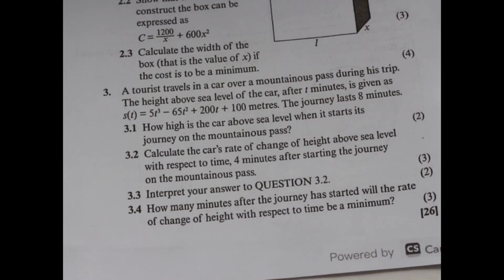I'm just going to read the question quickly, with understanding, of course. So a tourist travels in a car over a mountainous pass during his trip, right? The height above sea level of the car after t minutes is given as a function.